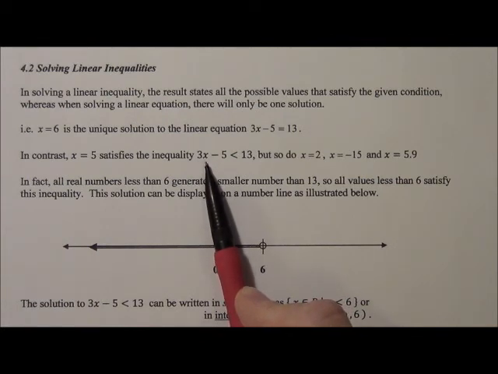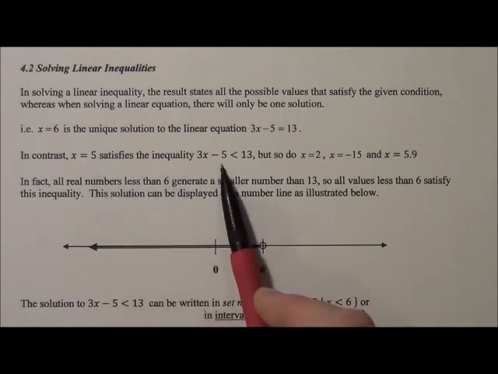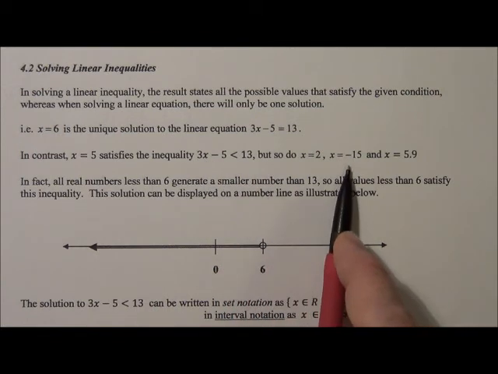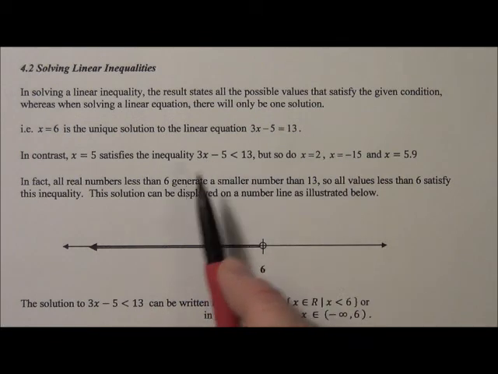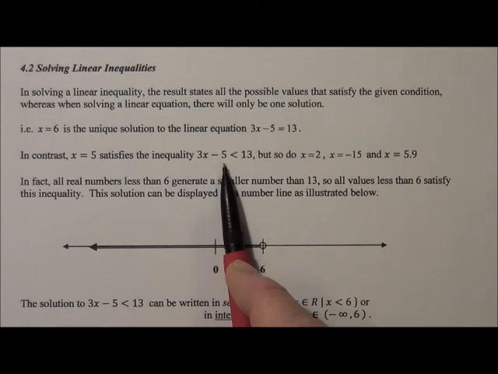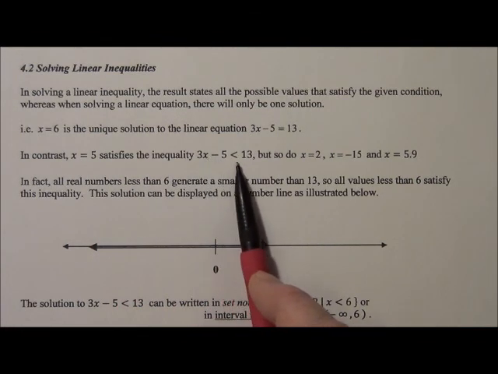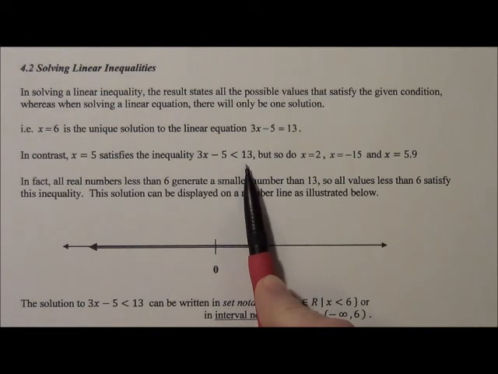But also, not just x equals 5, but x equals 2 would also satisfy that inequality. So would x equals negative 15, 5.9, etc. So any value, basically, that's less than 6 would also satisfy this inequality.